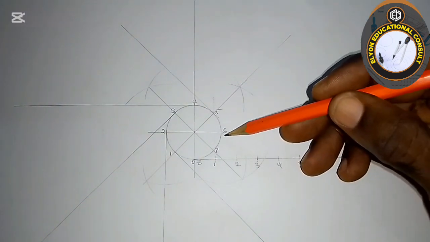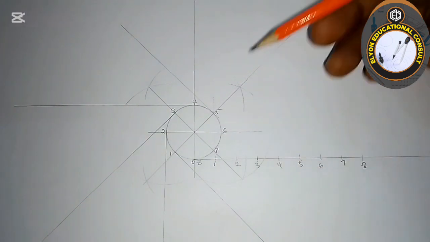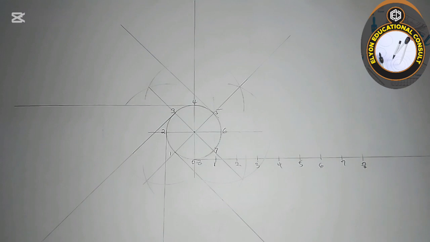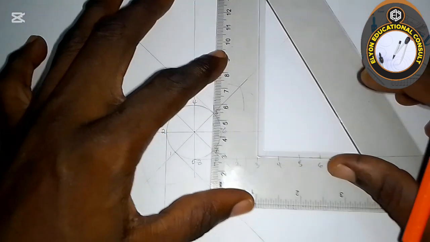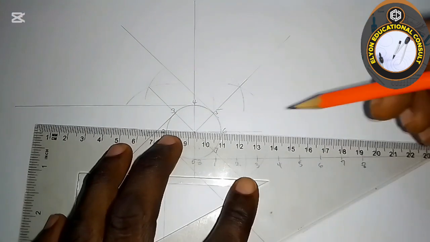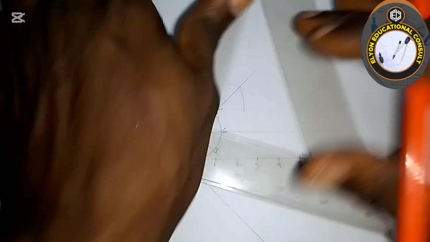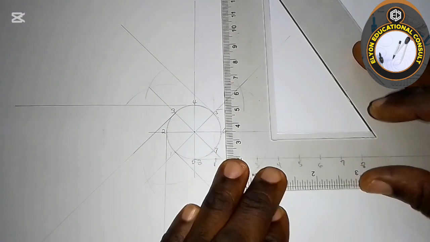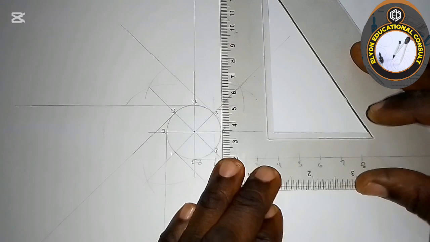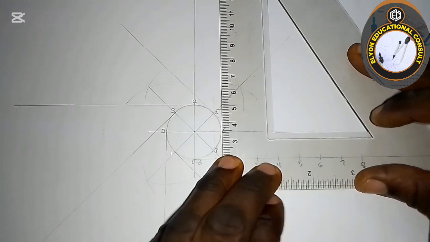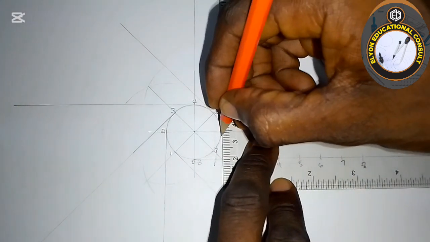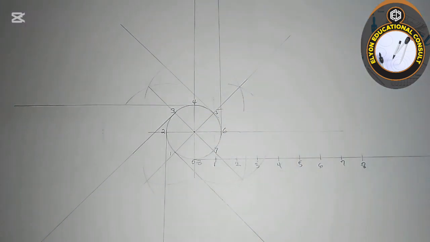The next one is 6. To do 6 is going to go up like this. Okay, so you have this. Likewise, extend this line. Okay, then you have this. Move it to this point here, like this. Okay, so you can see that.